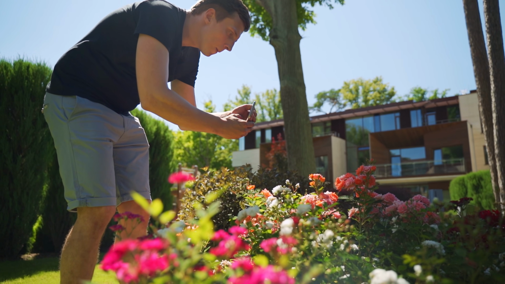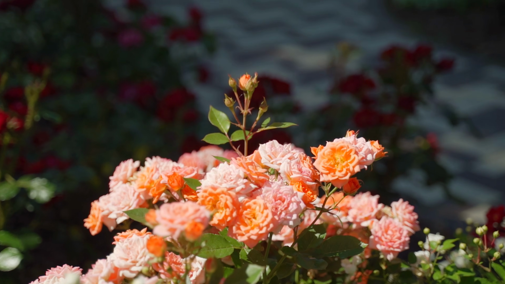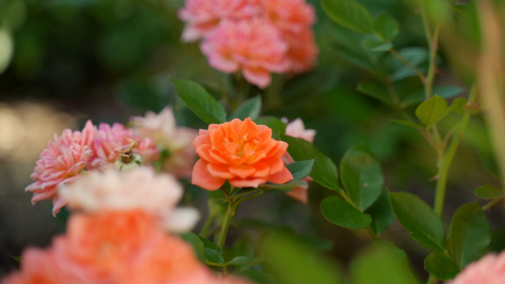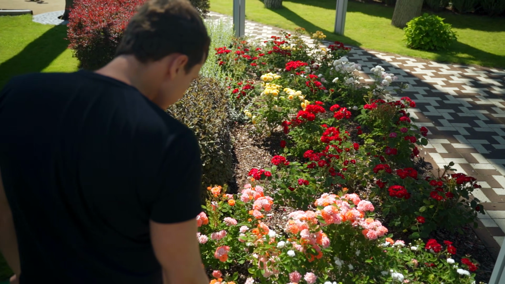So instead of trying to get all of those flowers or many of those flowers in the same shot, I need to find just one flower and I need to try to isolate that flower from the background so that everything else kind of disappears and all I have left is that one beautiful flower to admire.